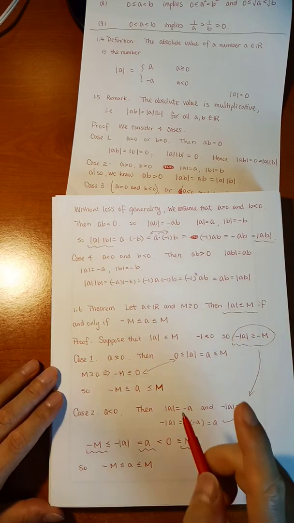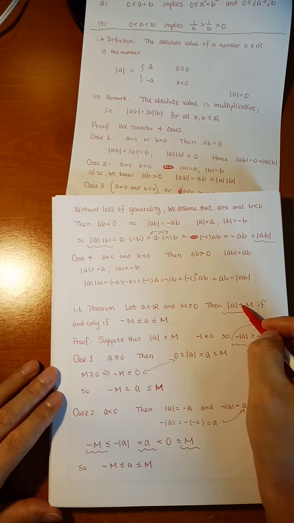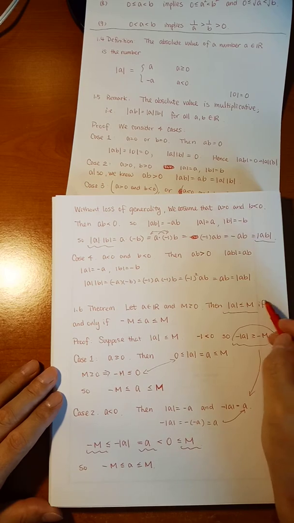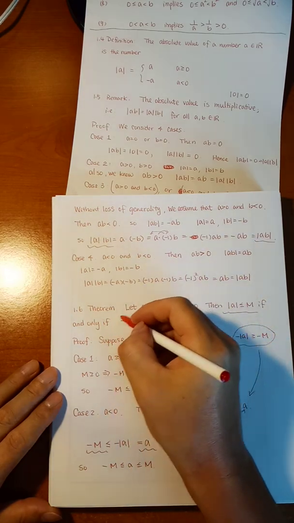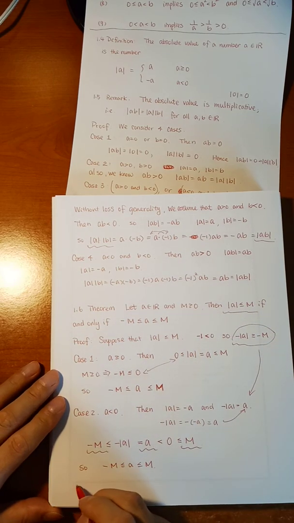That is just one direction. You start from the first statement, you can get the second statement. And if and only if means you also need to assume the second statement and then you get the first statement. Okay, so conversely.